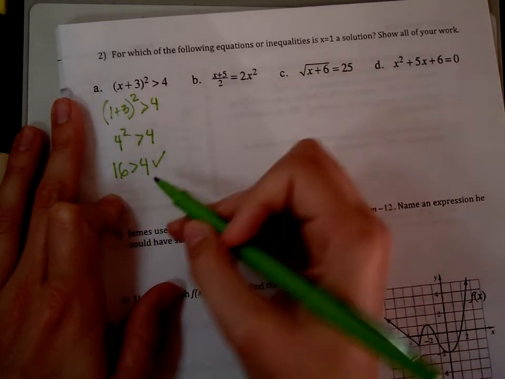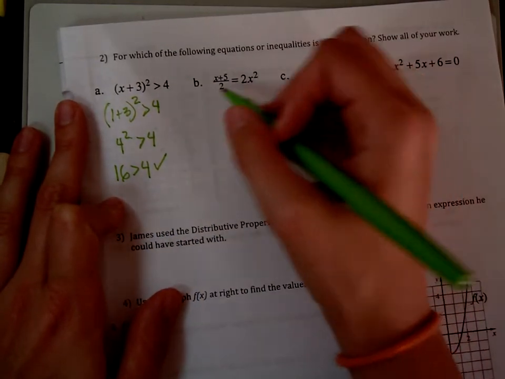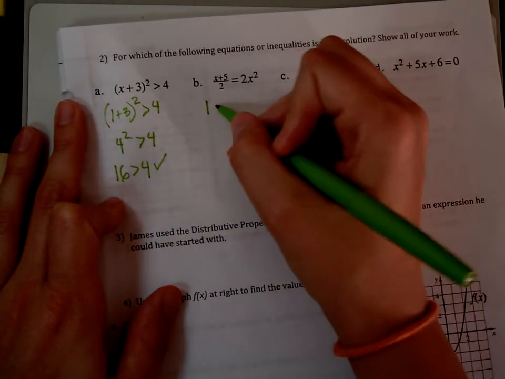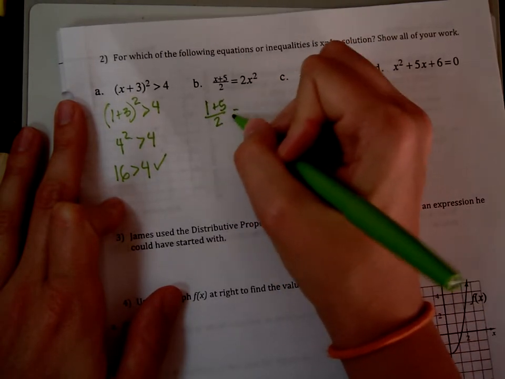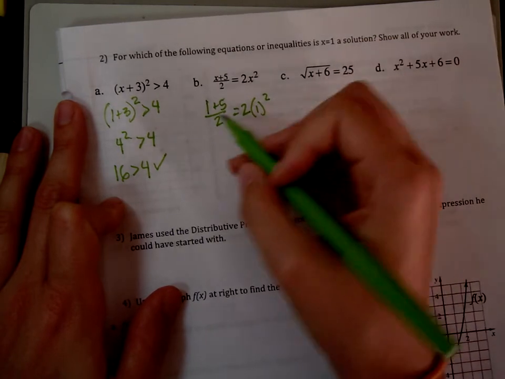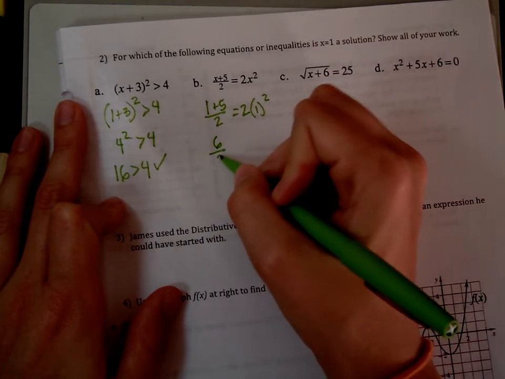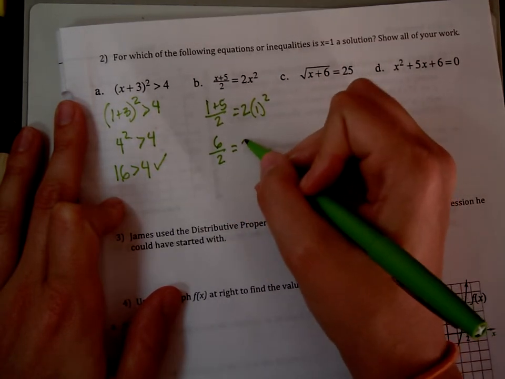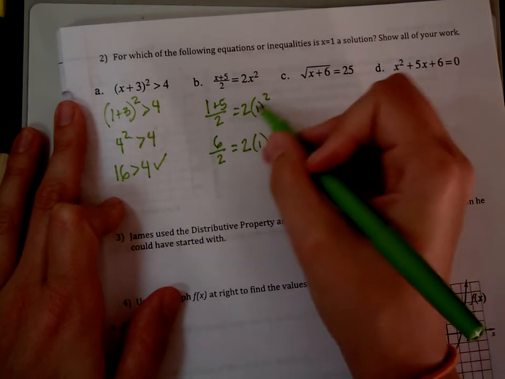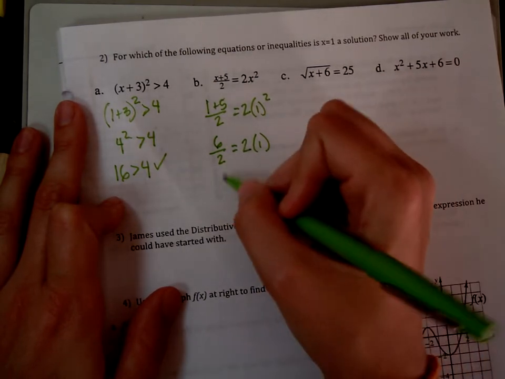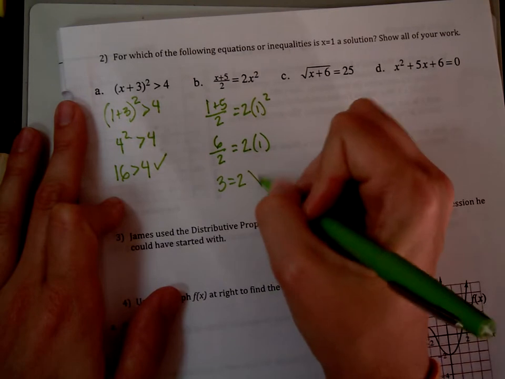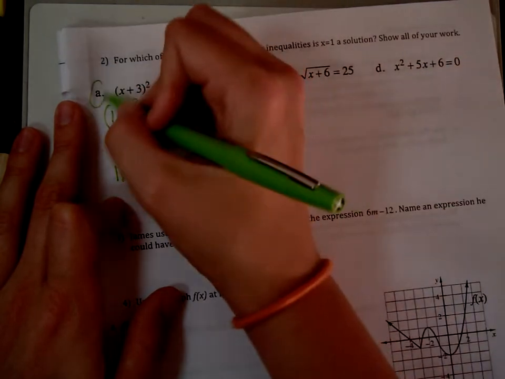That's true, yes. Here I'll plug in 1. 1 plus 5 over 2 equals 2 times 1 squared. 1 plus 5 is 6 over 2 equals 2 times 1, because 1 squared is just 1. 6 divided by 2 is 3 equals 2. No. So A is a solution, but not B.